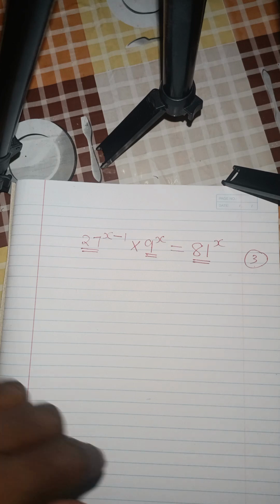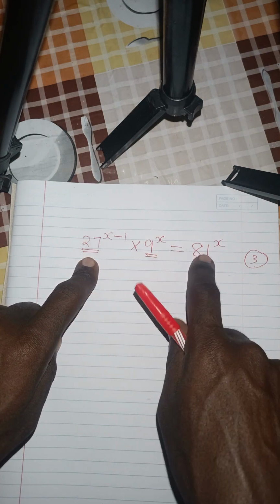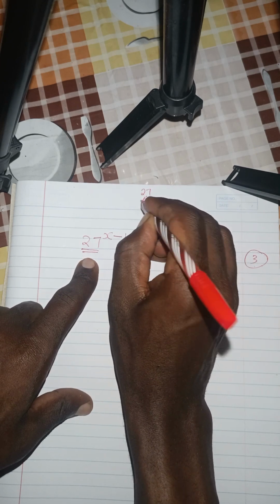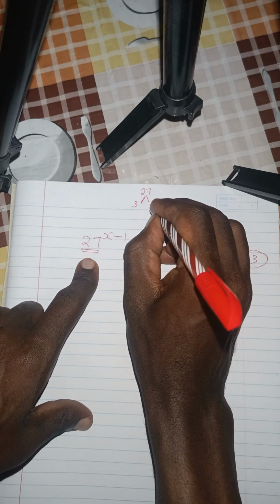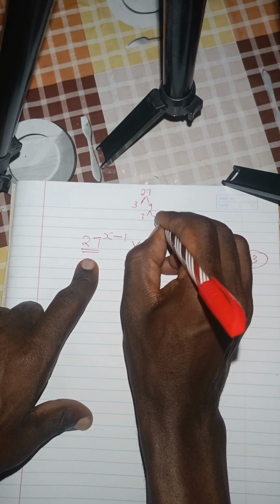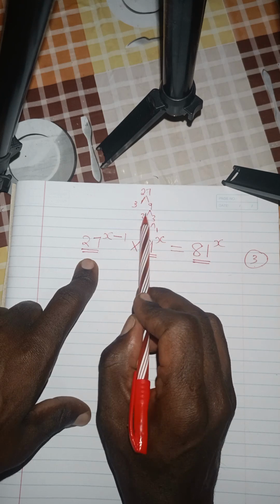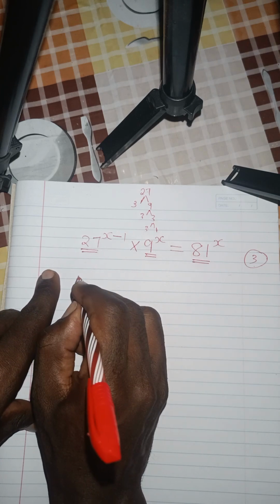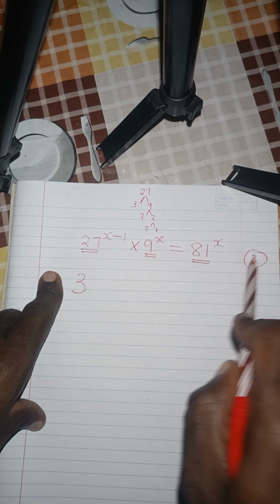To come up with those bases, we use the factorization method and get the prime factors of 27, 9, and 81. Starting with 27: 3 into 27 is 9, 3 into 9 is 3, and 3 into 3 is 1. That translates into our base being 3, because we need to change 27, 9, and 81 to base 3.